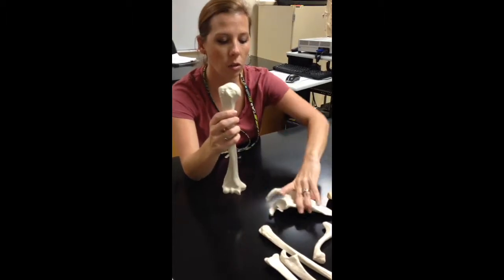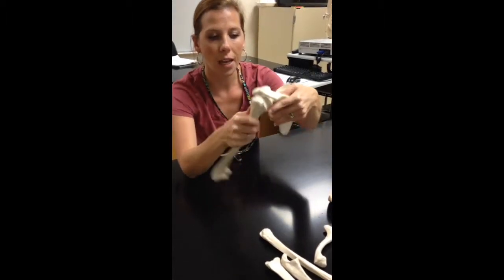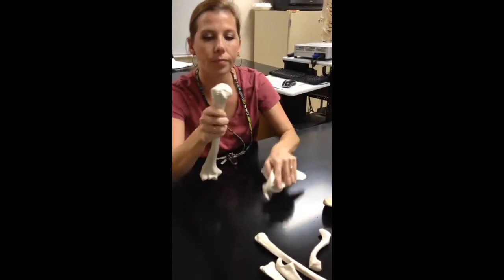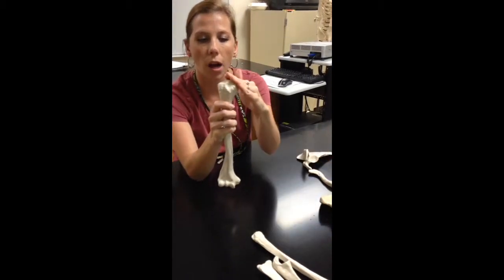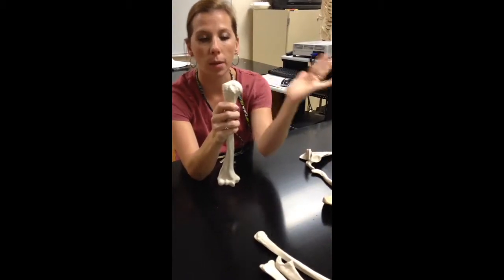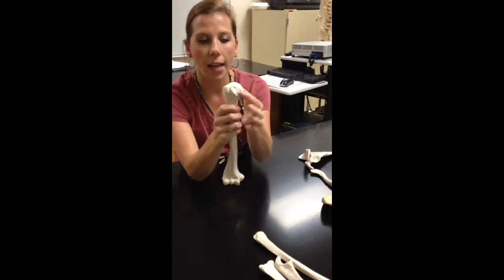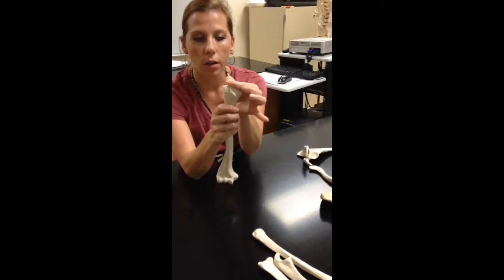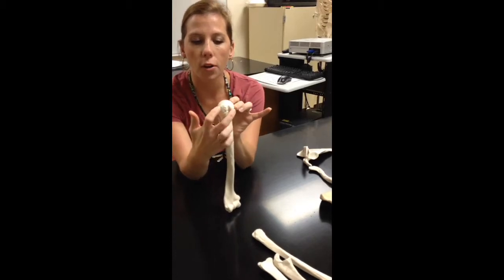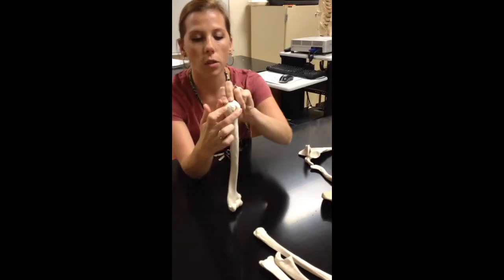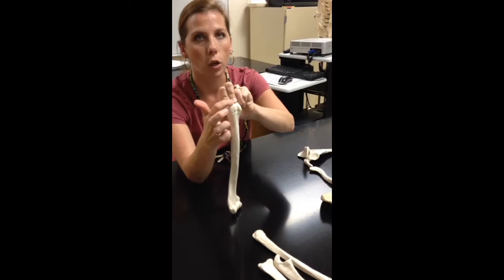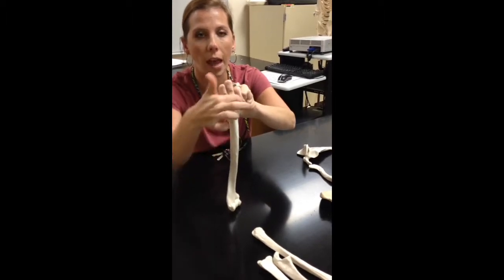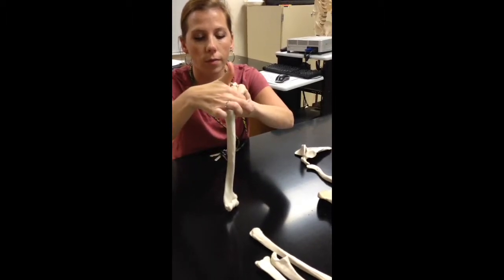The head of the humerus fits into the glenoid cavity of the scapula. So you know that this is proximal and that this portion is going to be medial. Here's the head. The neck separates the head from the rest of the bone. On the opposite side from the head, you have the tubercles. Okay, so if you cover up the head, the greater tubercle and the lesser tubercle.